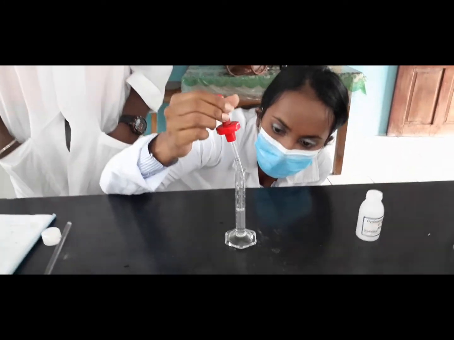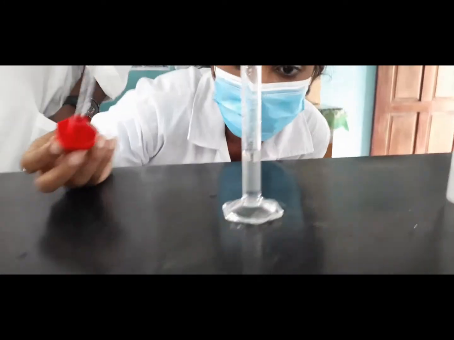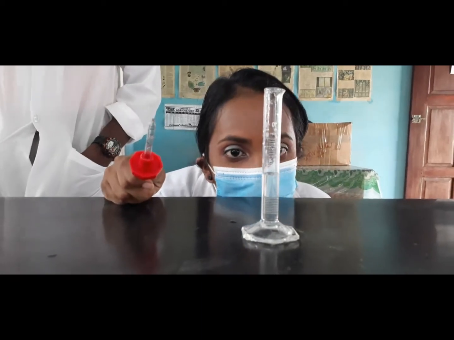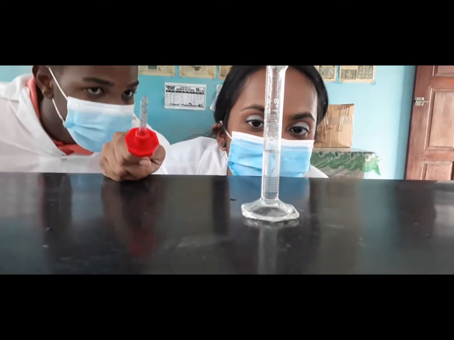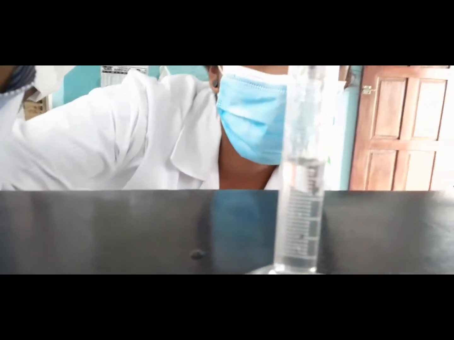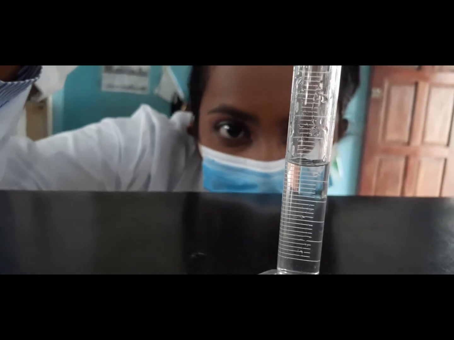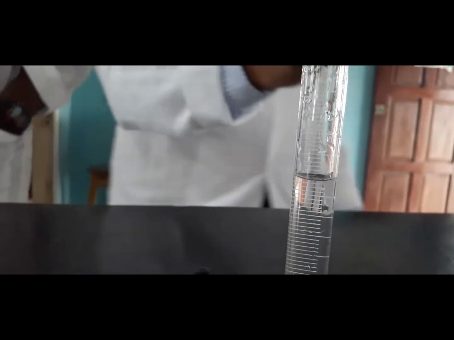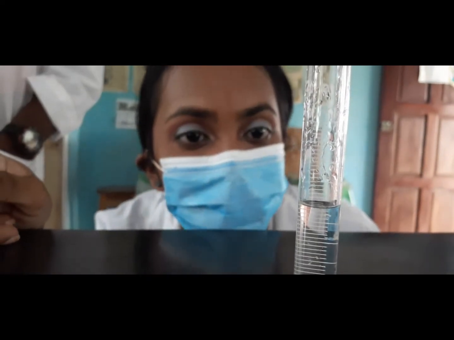So we've added our hydrochloric acid, and to ensure that it is 6 milliliters, we're reading the bottom meniscus. We need one more drop. Yes.